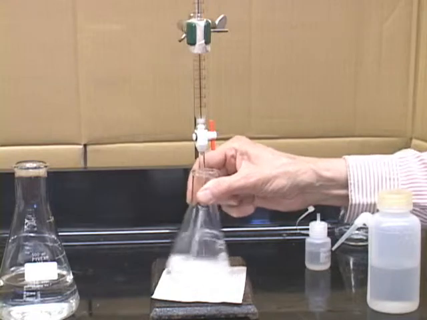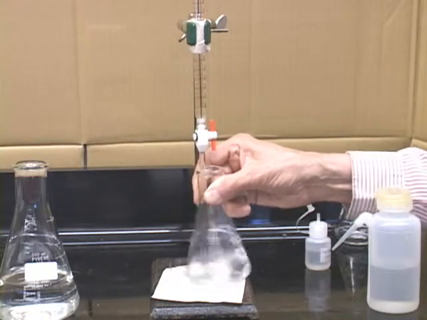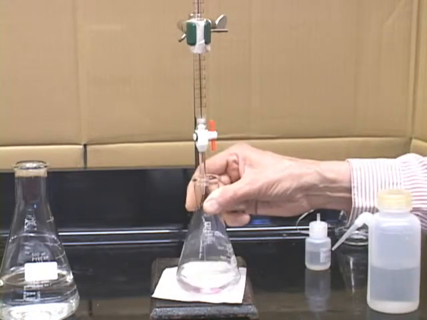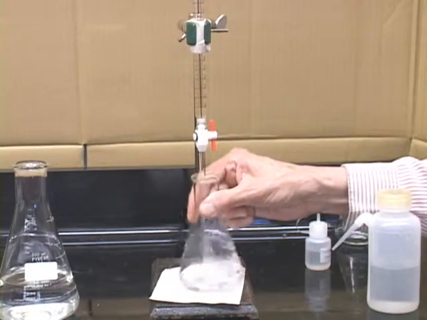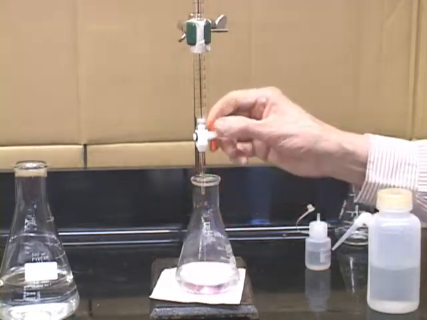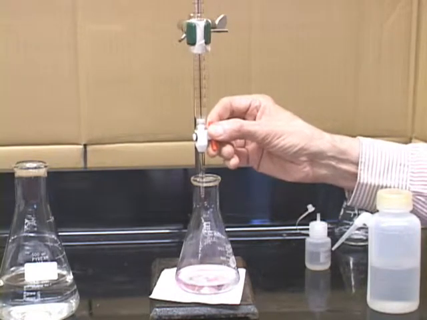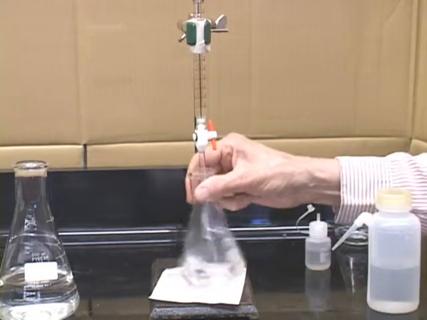You've got to mix thoroughly as you add the sodium hydroxide to the acid, the KHP here, and you wait until you start getting a lot of pink. And then you can start slowing this down, drop-wise here, 1 drop, 2 drops.